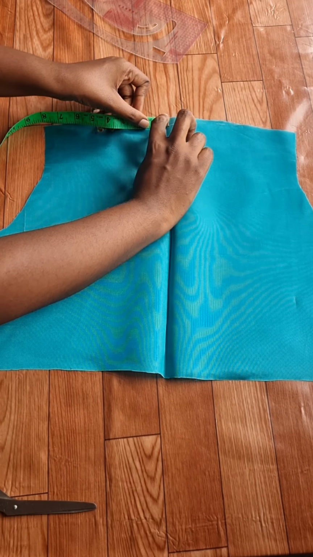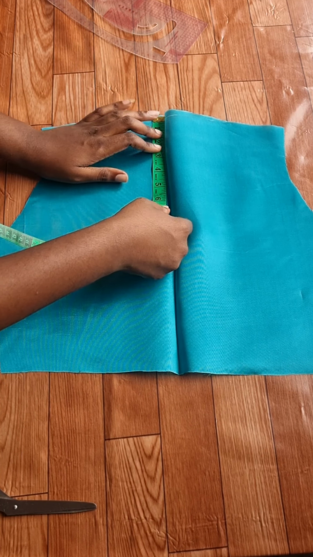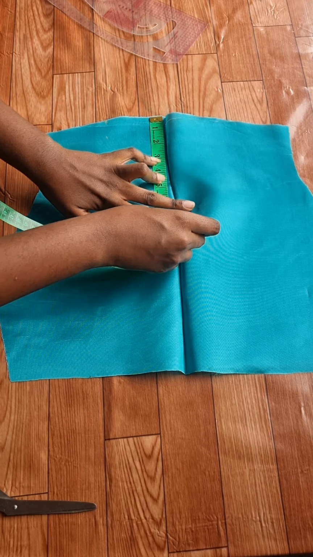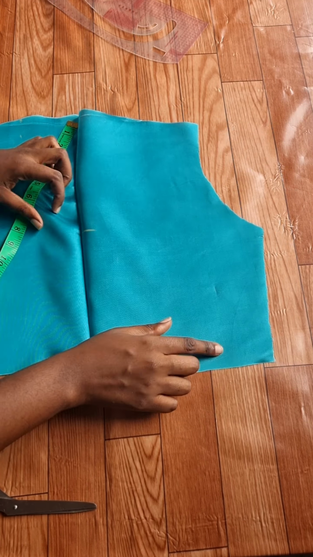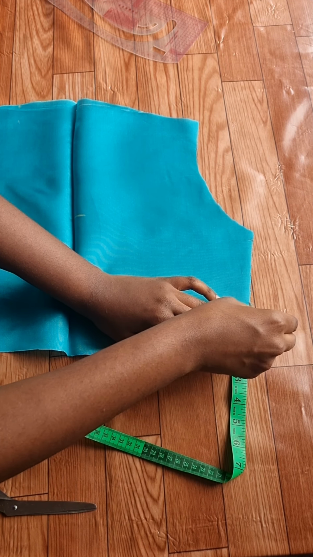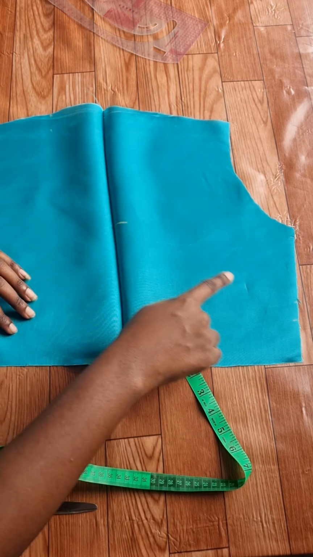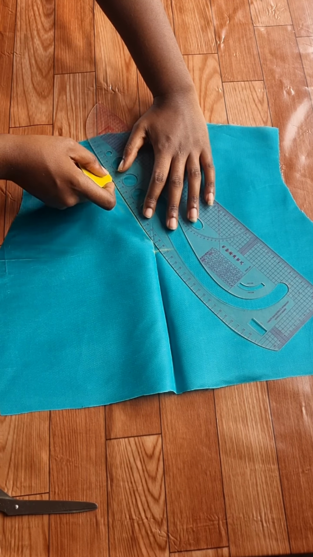For your wrap neckline, you open up your bodies like so. From the center point, mark 3.5 inches, come down by 7 inches, mark that point, and on the other side of your fabric, you have to come up by 2 inches or 3 inches depending on you. Now connect these lines carefully to each other. Okay, just watch what I'm doing.